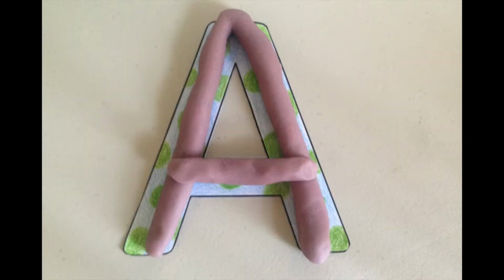Next, you need to break out the Play-Doh. Your students should make their letters out of Play-Doh, placing their new Play-Doh letter on top of their paper letter. Especially for your kinders and your first graders who are still struggling with writing and identifying their letters, this is going to be a really helpful step.